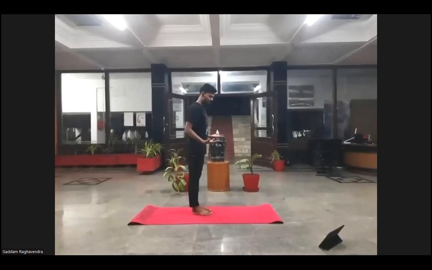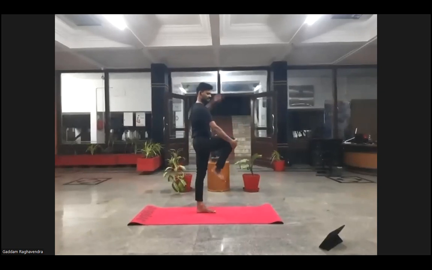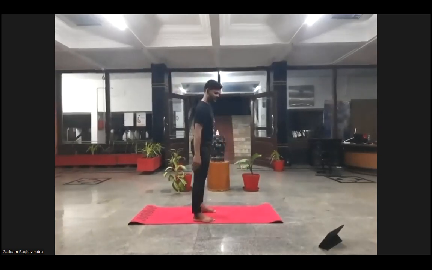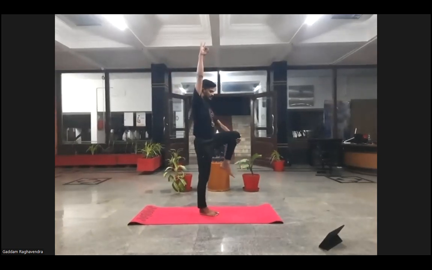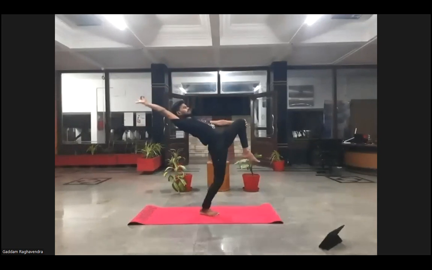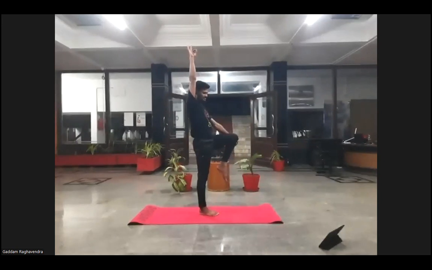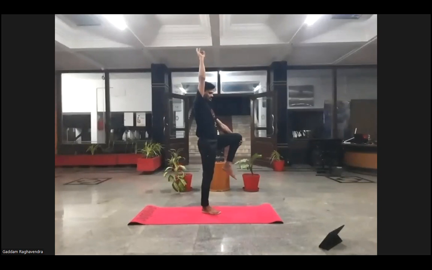All of you stand up. Catch your knee. Knee straight. Slightly bend forward. Release. Fantastic. One more try. Catch your knee. Raise your leg. Raise your hand. Slightly bend backward. Release. Fantastic. I could see almost 80% of all the practitioners can do the asana to some extent.